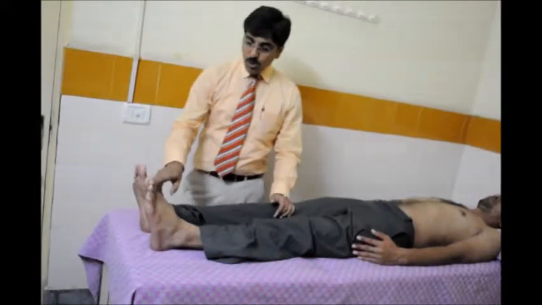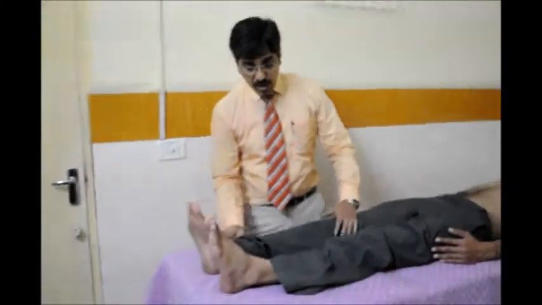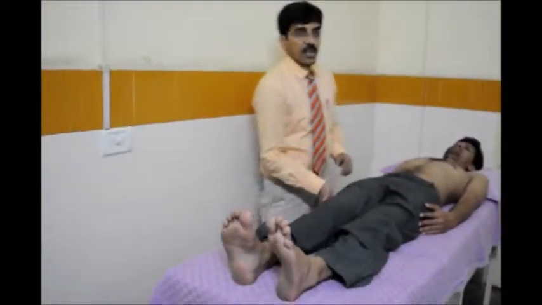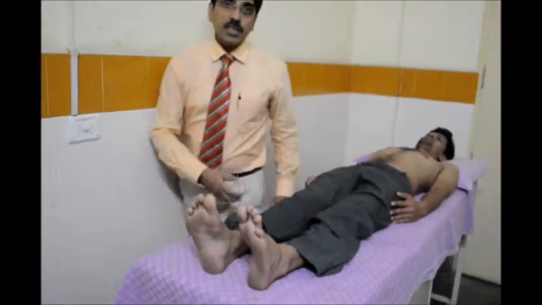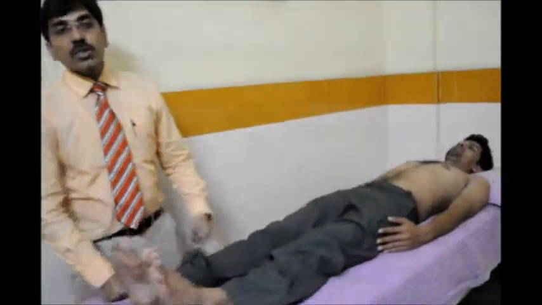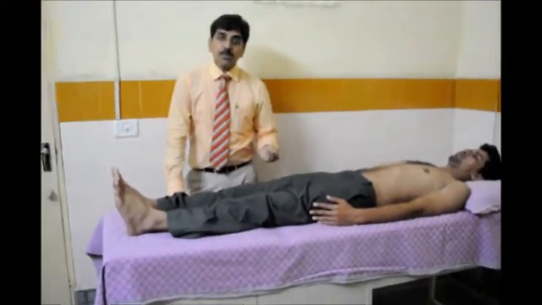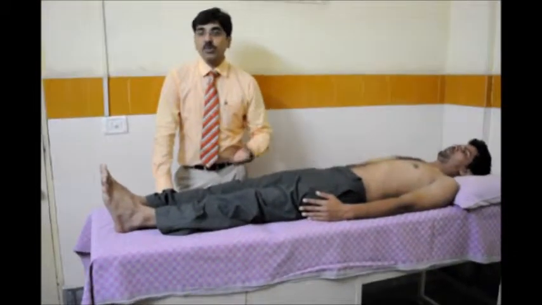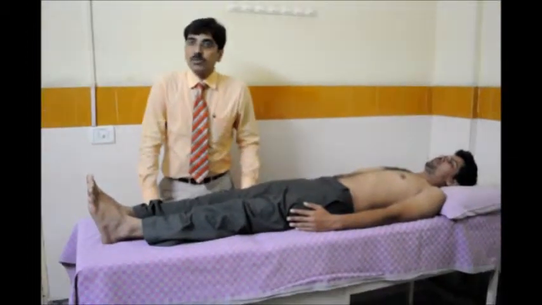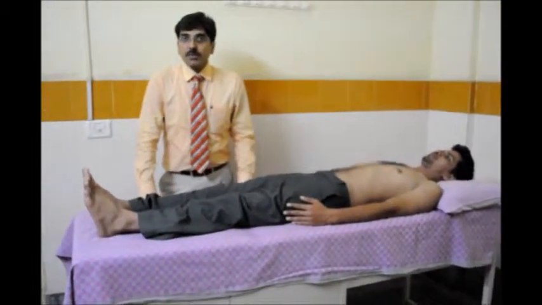And there is the autonomous zone in the first web space. S1 is the sole. Then it continues into the posterior aspect of the calf. S2 is the back of the thigh, and S3, S4 are in the gluteal and perianal areas, where we sit. So those are the dermatome levels. Dermatomes need to be examined with a wisp of cotton. For pain, you need to examine with a pin, and temperature also. All three modalities of sensation are examined.